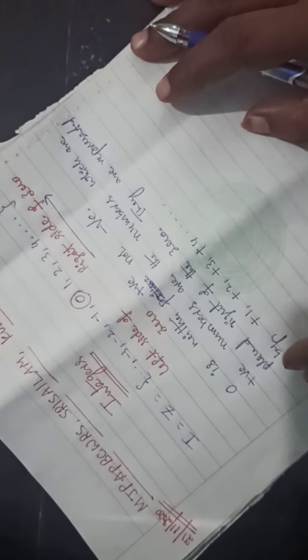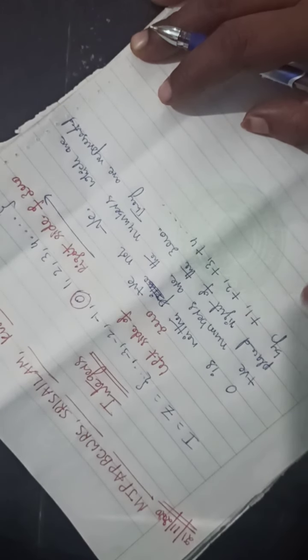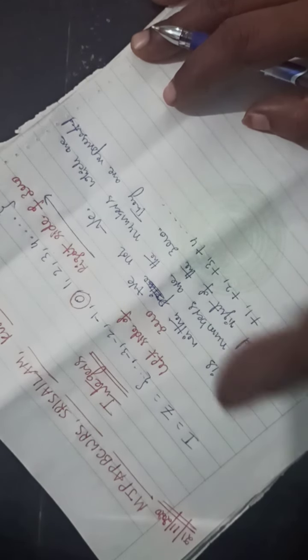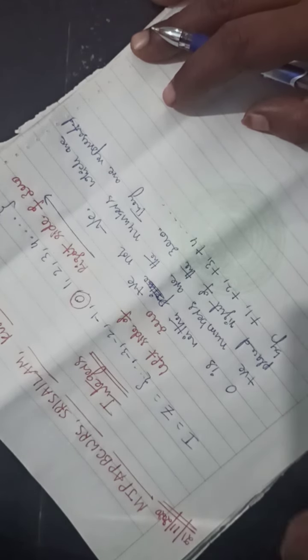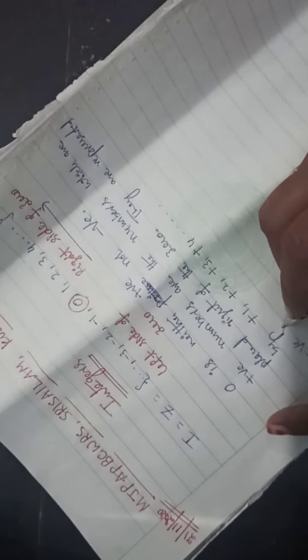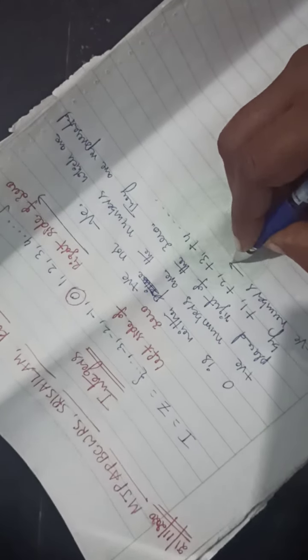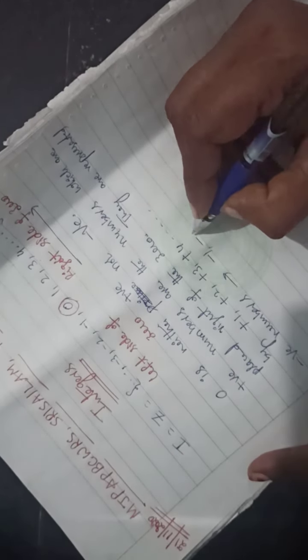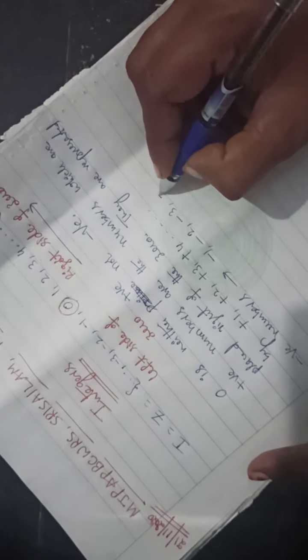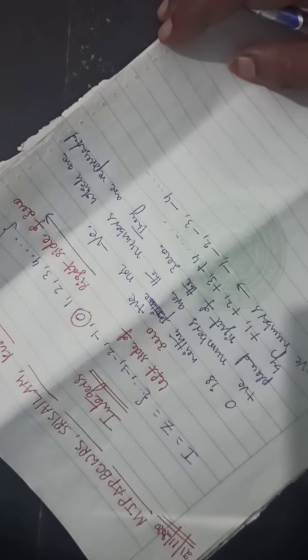But what about negative numbers? Negative numbers are the numbers which are placed on the left side of the 0. They are represented by -1, -2, -3, -4 and so on. Okay.